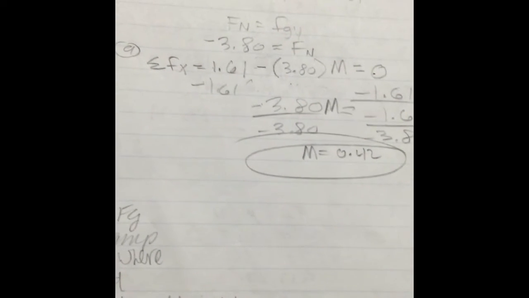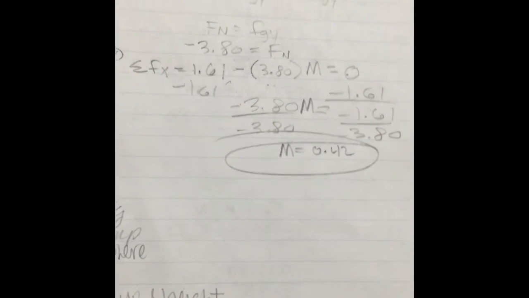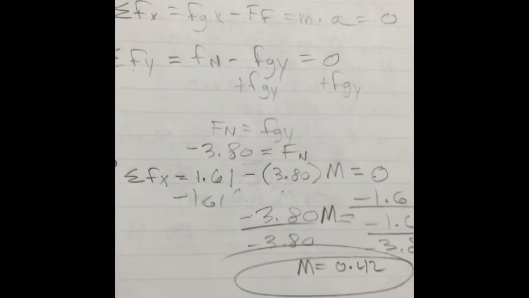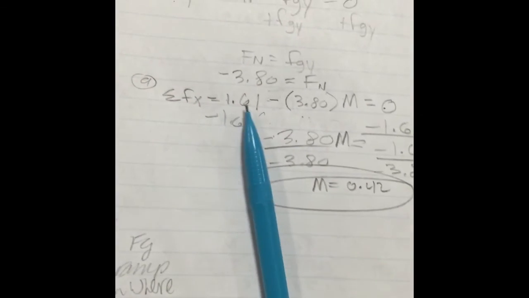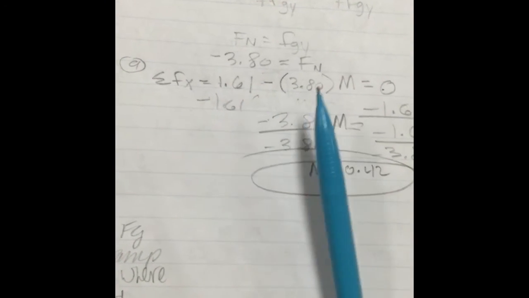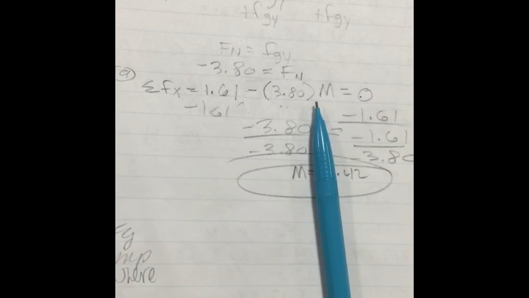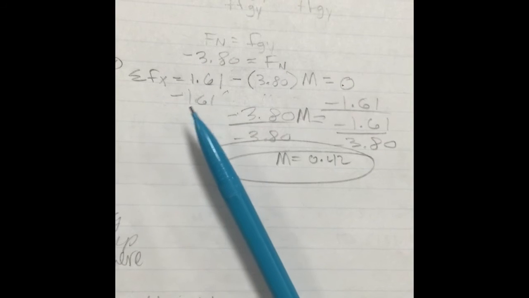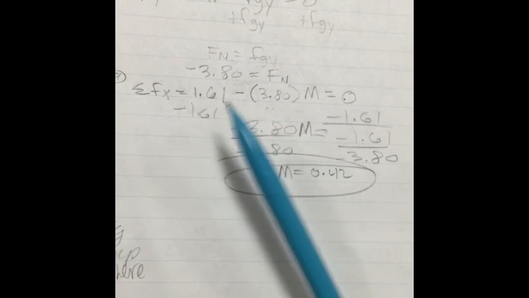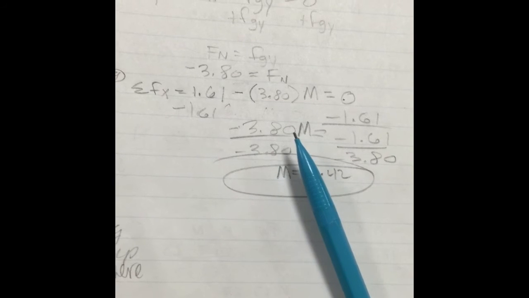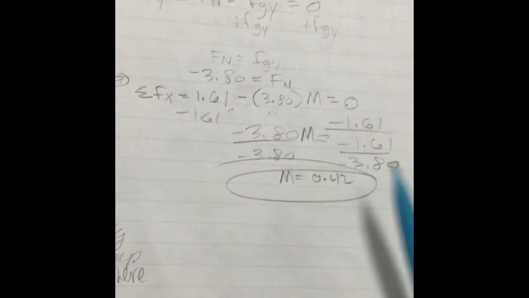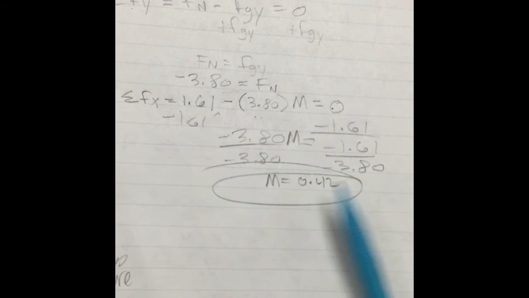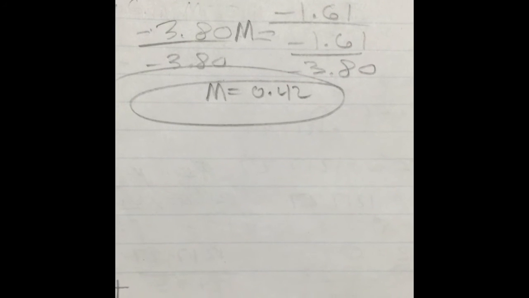So then we plugged it into the sum of the forces in the x direction, which is force of gravity in the x direction minus the force of friction equals 0. So 1.61 was our force of gravity in the x direction, minus 3.80 mu, which is the force of friction, equals 0. We subtracted 1.61 from both sides, and we got negative 3.80 mu equals negative 1.61, divided by negative 3.80 on both sides, and got mu is equal to 0.42.